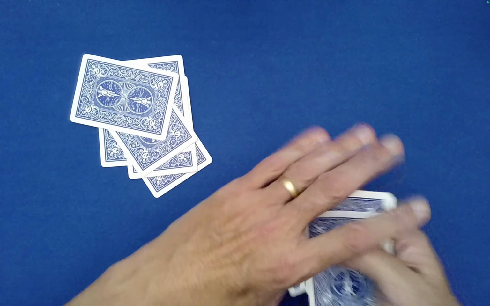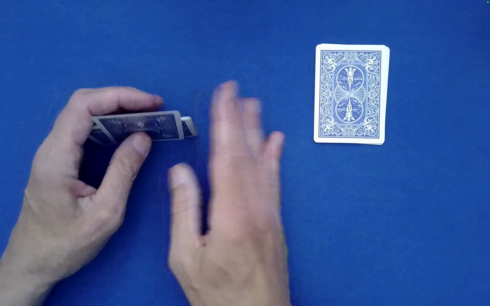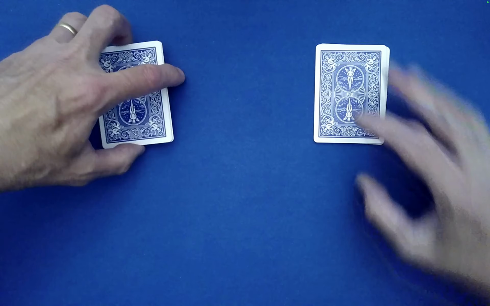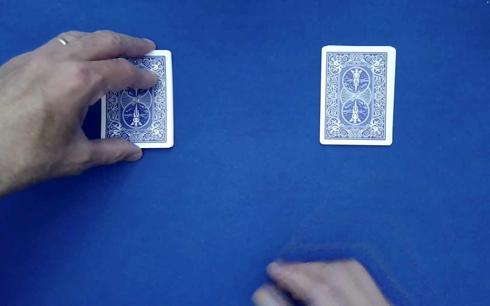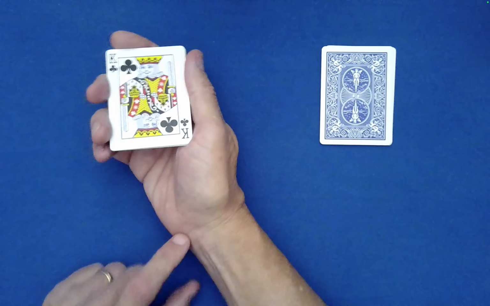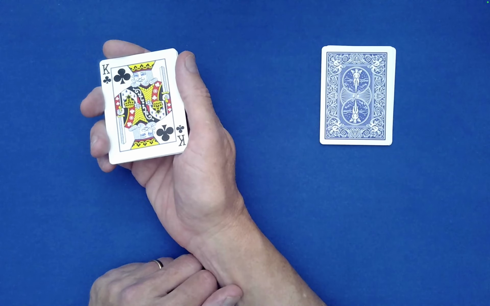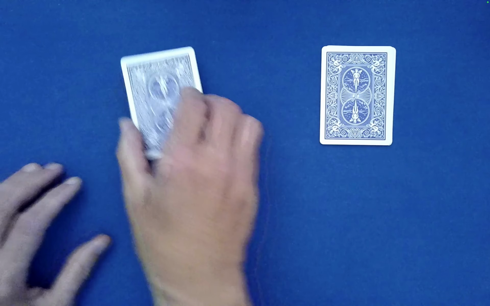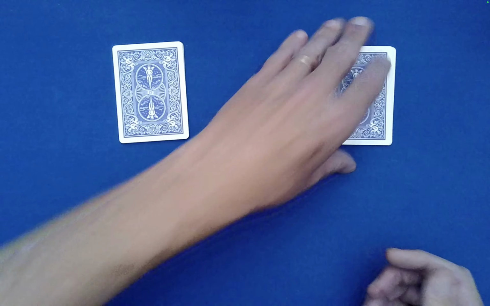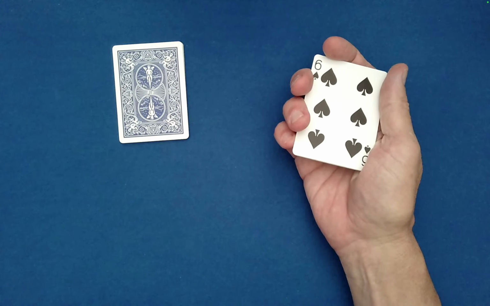Now each of them needs to take a look at the bottom card of their pile of 6 and remember that. As the performer, I won't see these cards, of course. For spectator A over here, their card is the King of Clubs. They need to hold on to that. And spectator B over here has the 6 of Spades.